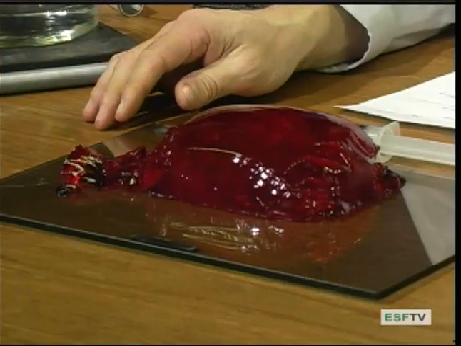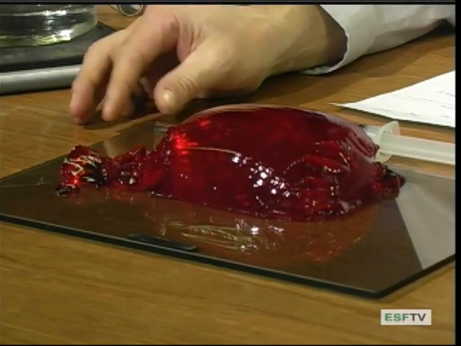Now, we can demonstrate this quite nicely by just cooking up a batch of Jell-O in our kitchen and letting it set. And if we turn to the batch of strawberry Jell-O that I made up last night, here it is right here in front of me. I hoped that it would be a nice square, but it turned out to be more of a blob, but that will work for us just as well.